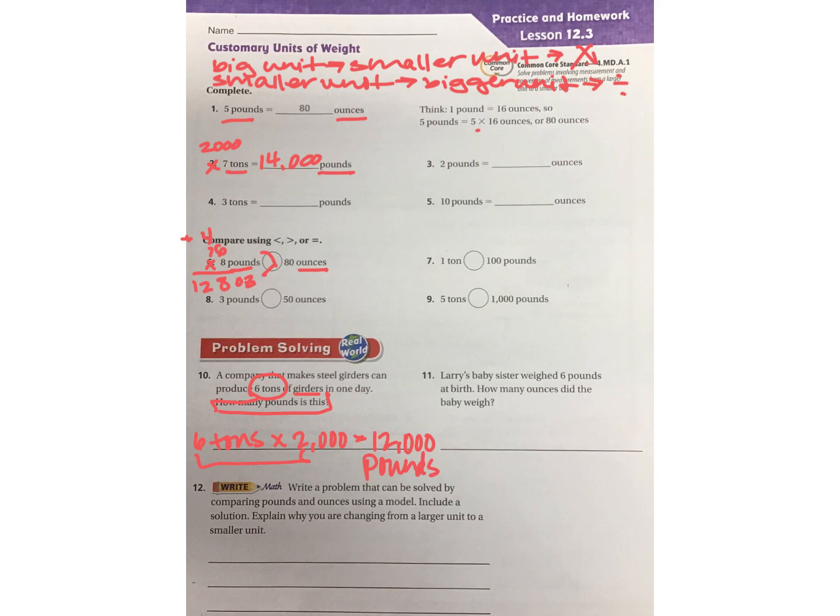Okay, all right. Now let me just explain number 12 for you. Write a problem that can be solved by comparing pounds and ounces using a model. Okay, so we have to compare pounds and ounces. You get to write your own problem, and you have to use a model, including a solution. Explain why you are changing from a larger unit to a smaller unit. So 4 things you have to have in this problem. I love seeing others underlining those important parts of that question so that they don't miss that problem. That's really going to help you to get this right. Okay, you've got this. Ready? Go.